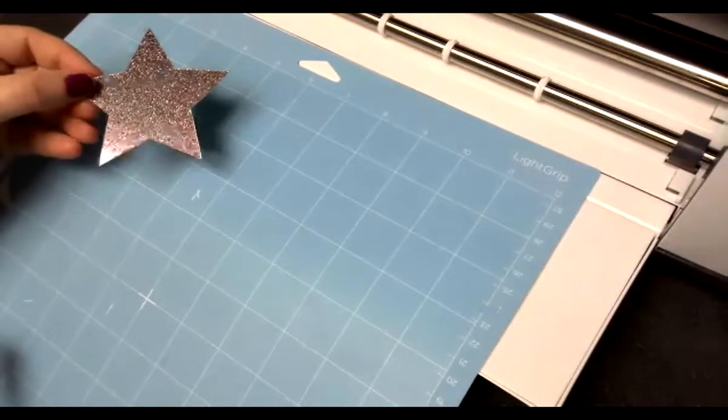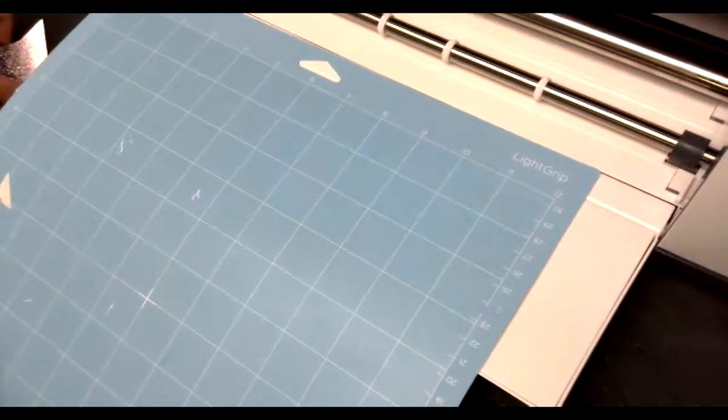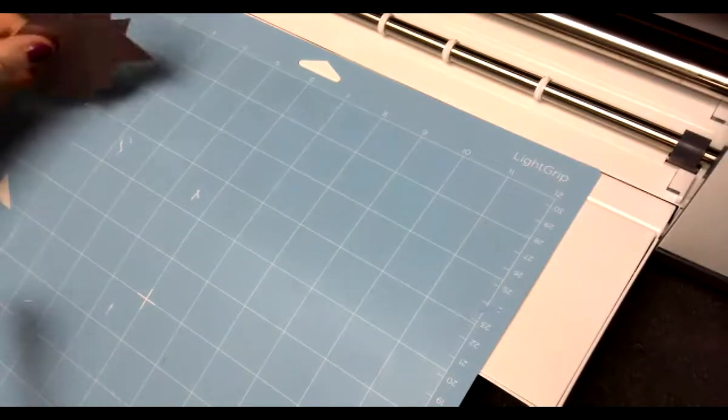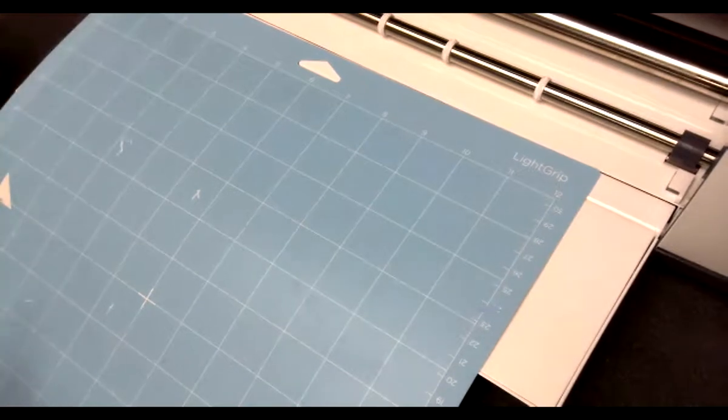So that is working with the Cricut Maker. As long as you have the right tools and you've plugged in the right settings, it is fairly plug and play. So that is it.